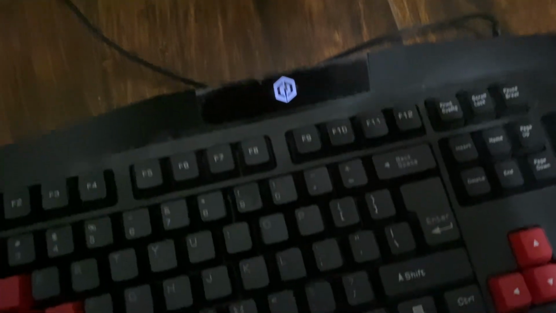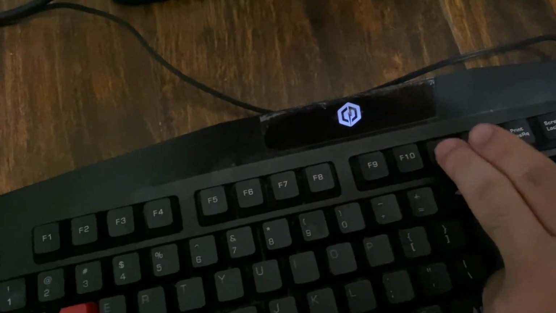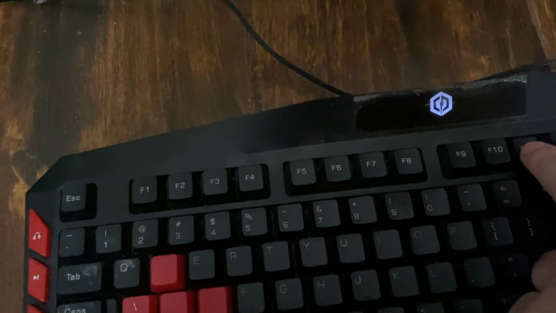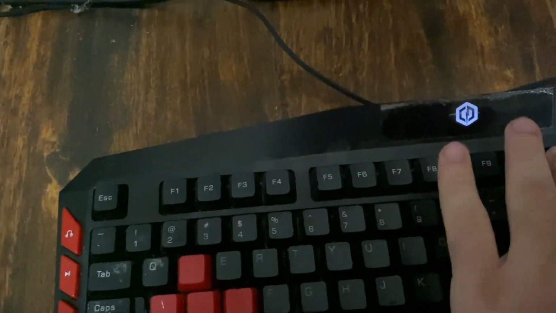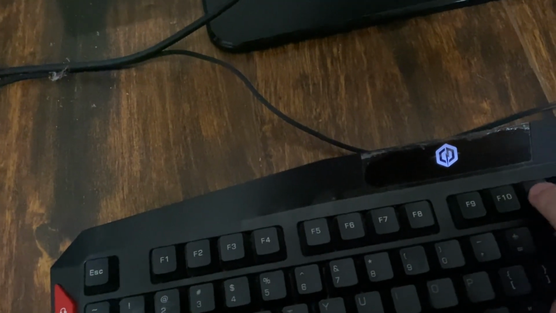Here we are on the old computer. You want to start it up and spam your key. It should be either F11, F12, or escape. I think on here it's F11.